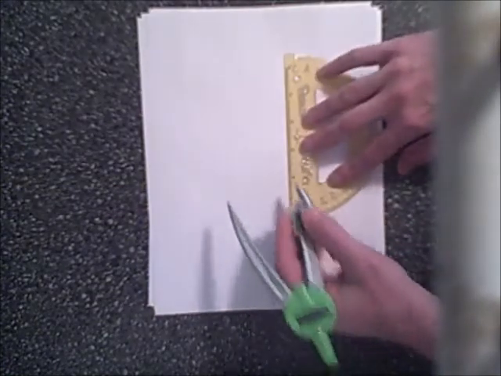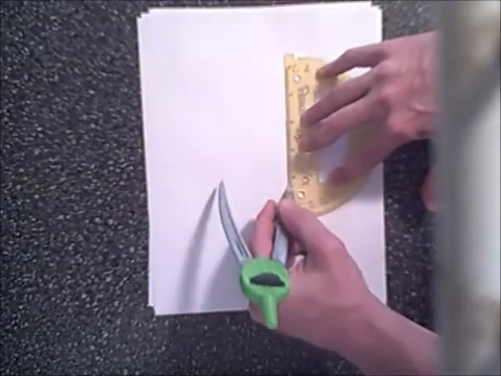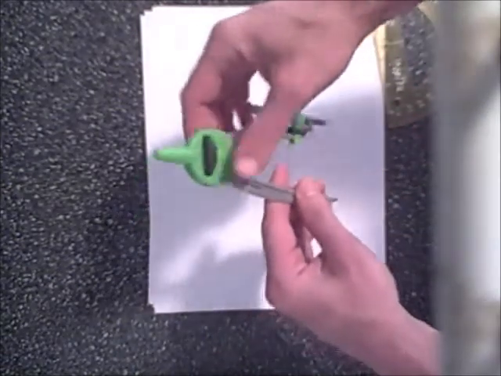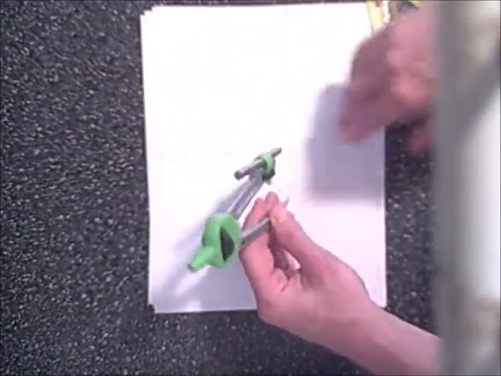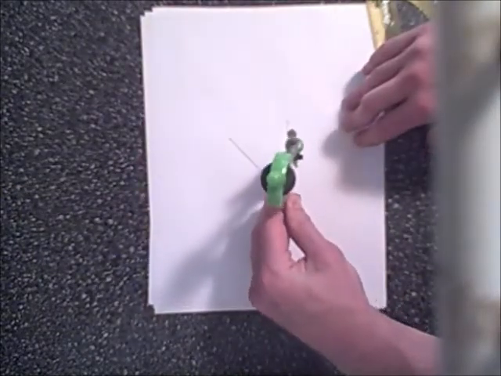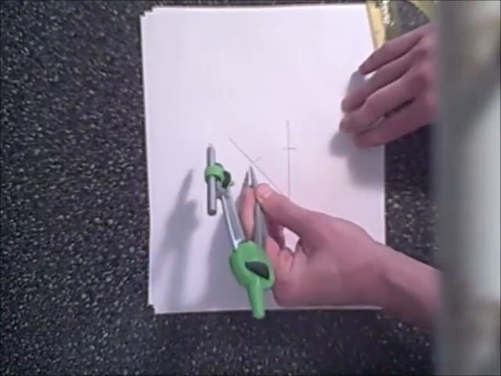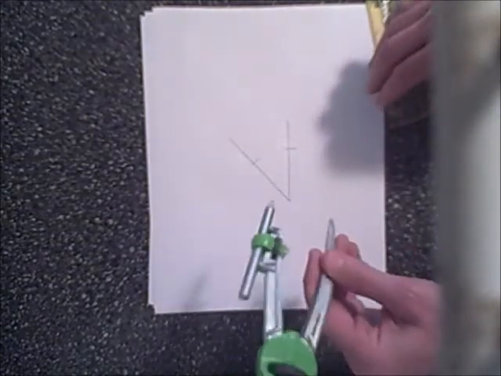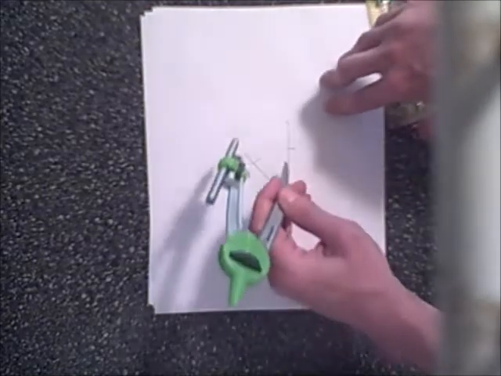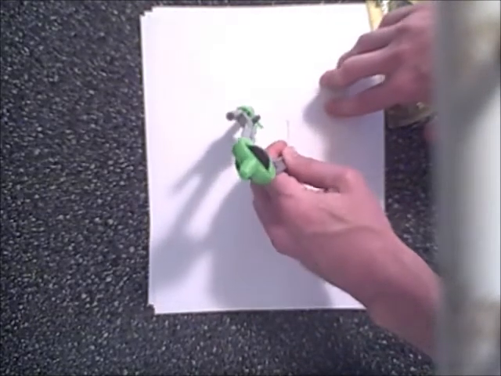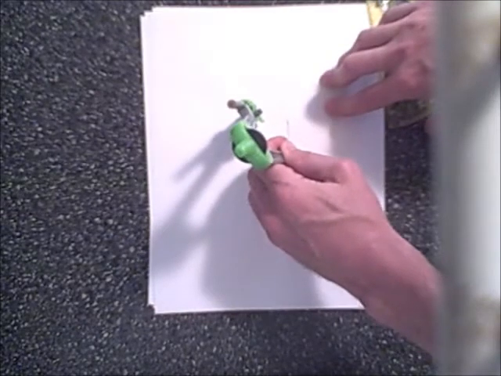What we're going to do is draw our angle again. And again we're going to use our compass to establish a length. Let's pick a length such as this. We draw one there, one there. So that means these sides are the same. Then we take the compass and draw another extension the same distance.